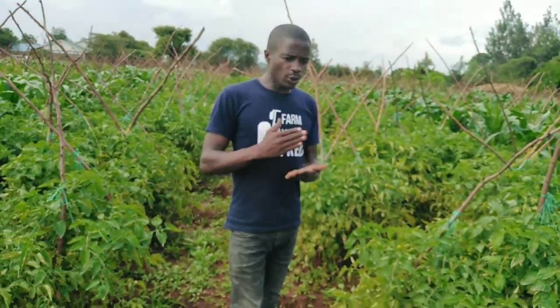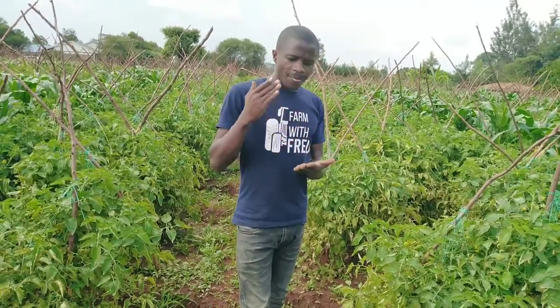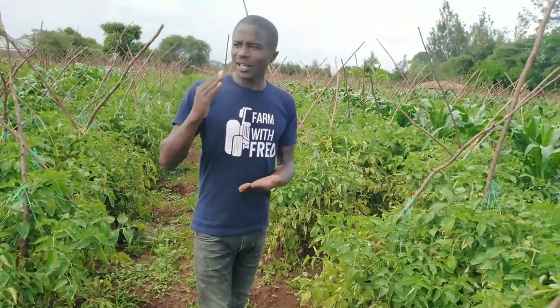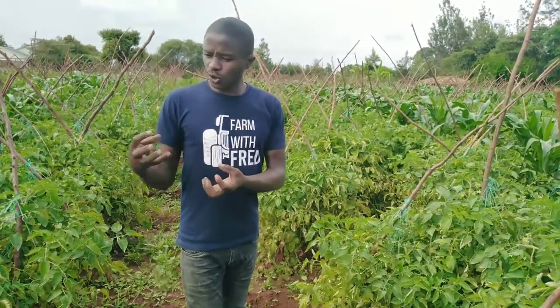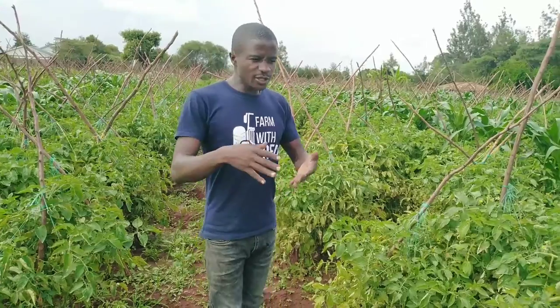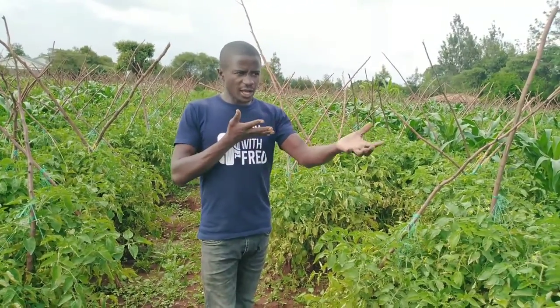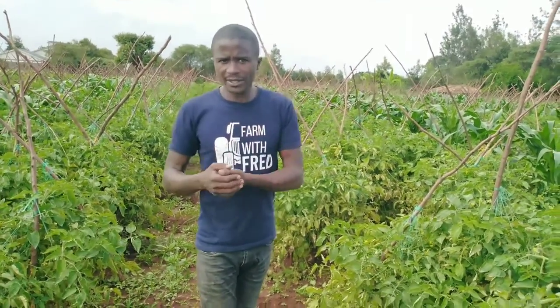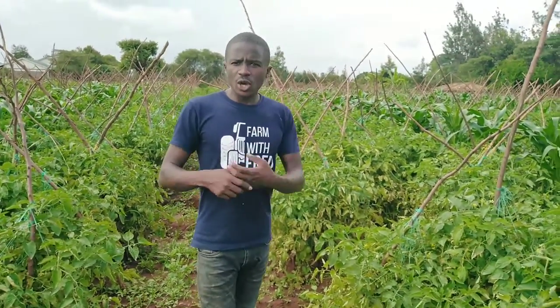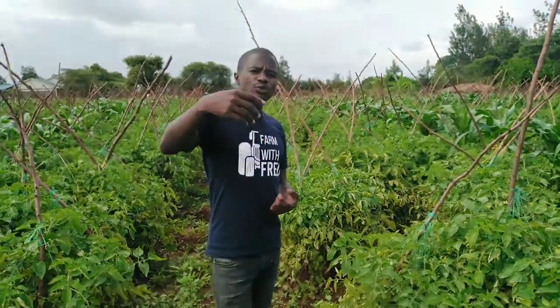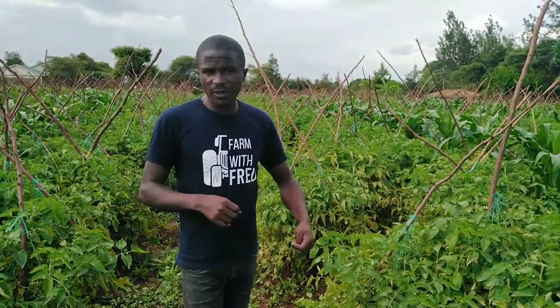The formula that I've always been giving you is nutrition under irrigation. And remember, with irrigation we have a controlled amount of water. That means you can even control the nutrients that you're giving to your plants. In most cases, we do basal application of fertilizers, we do foliars, and sometimes fertigation for those who are using drip irrigation.